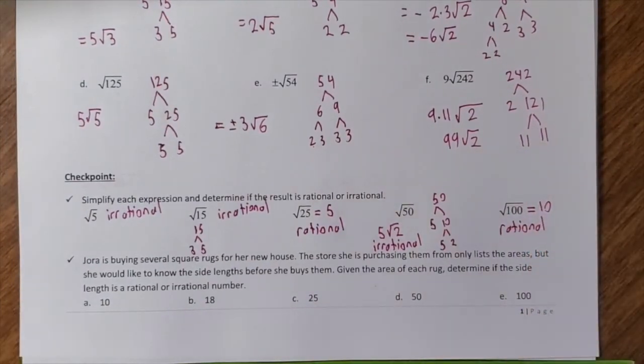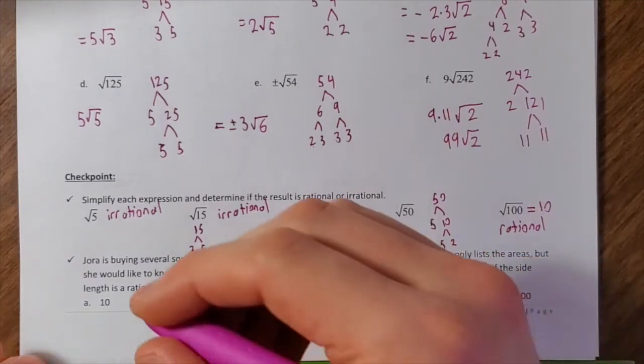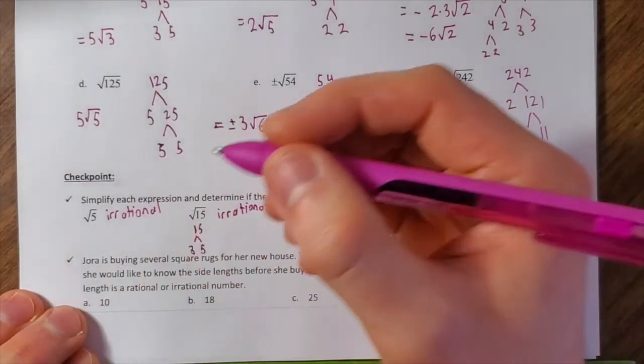All right, Jorah is buying several square rugs for her new house. The store she's purchasing them from only lists the areas, but she would also like to know the side lengths before she buys them. Given the area of each rug, determine if each side length is rational or irrational. So, since each of these rugs are squares, if we take the square root of each of these areas, we're simply going to get the side length of that square. So let's go ahead and do that. I'll do these first couple here.